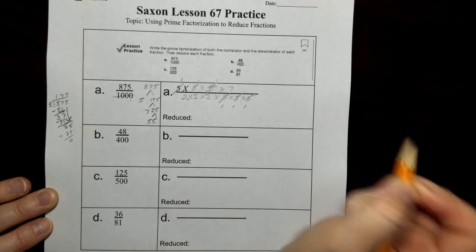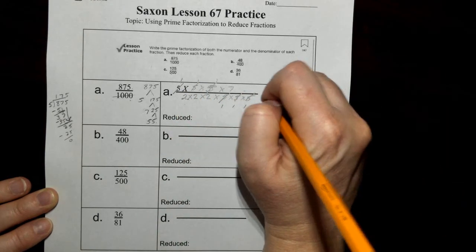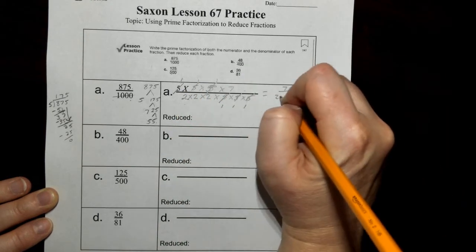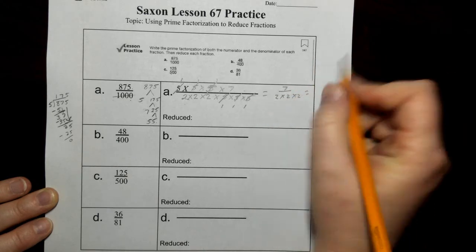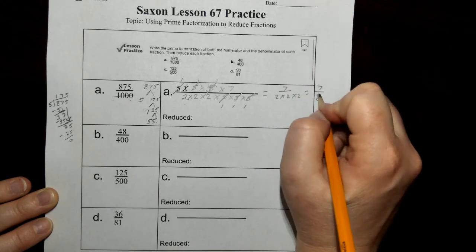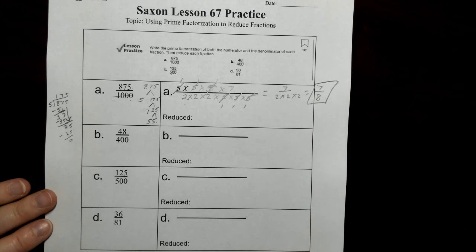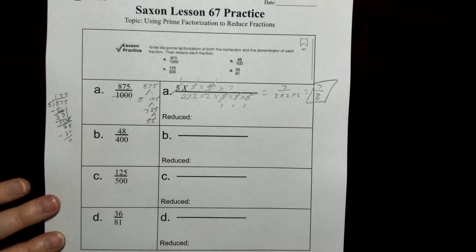7, I have no 7s down here. I have no 2s up there. 7 over 2 times 2 times 2 equals 7 over 8. My answer is 7/8. That is a reduced fraction despite starting at a number like 875.